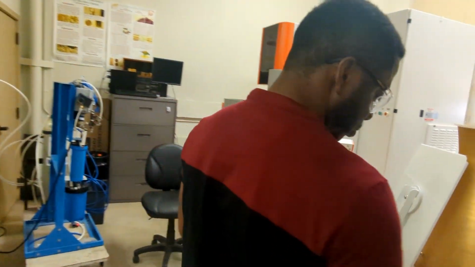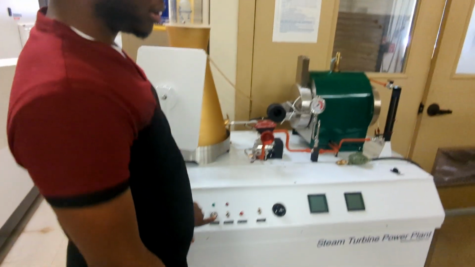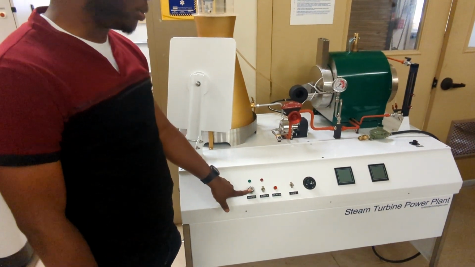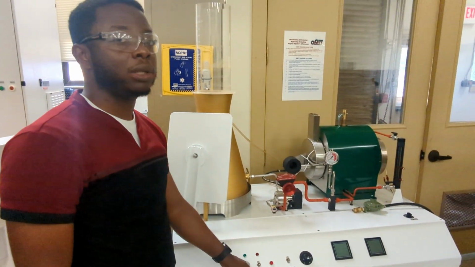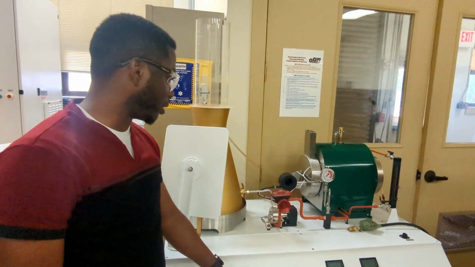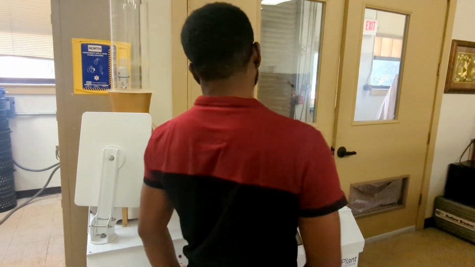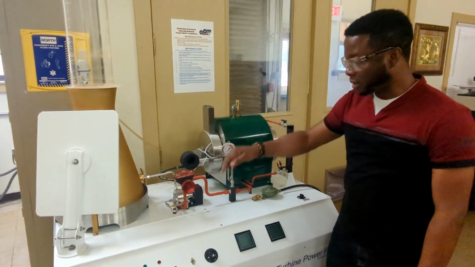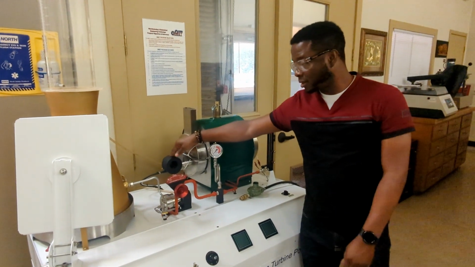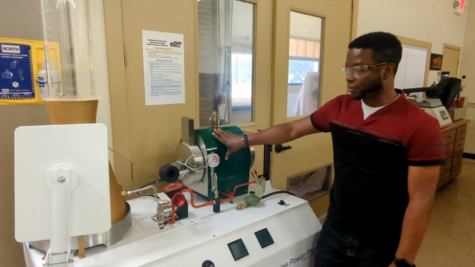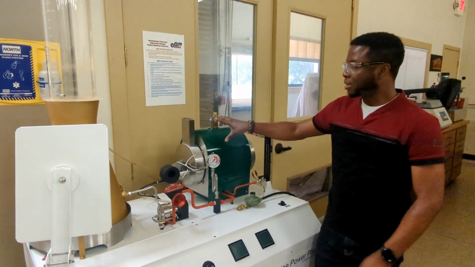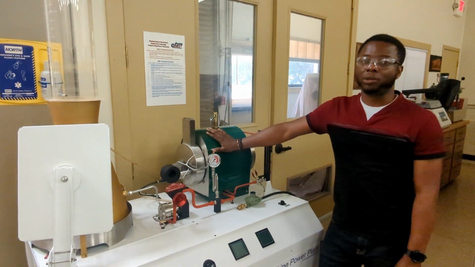The next thing we do, we want to turn on our master key. We turn on our master key and we switch on the burner. This burner can help us to ignite, and it waits for some time. It kicks off and the water starts heating up in the boiler.